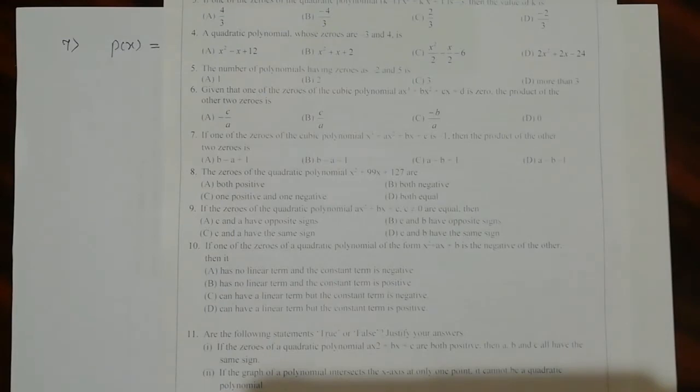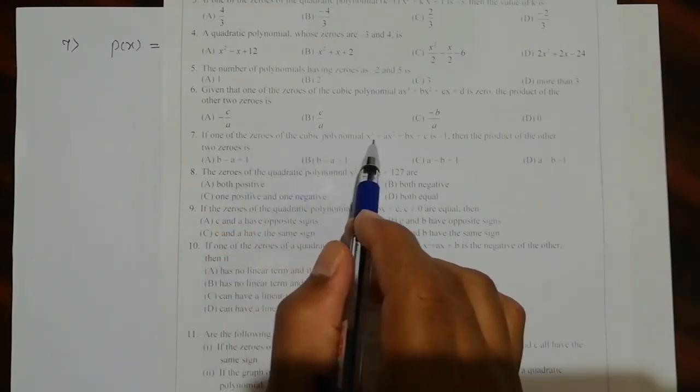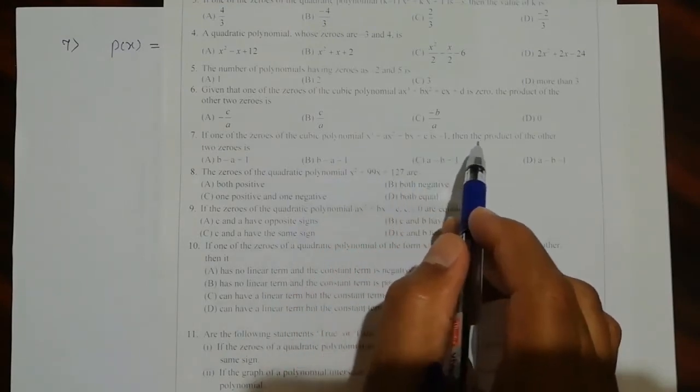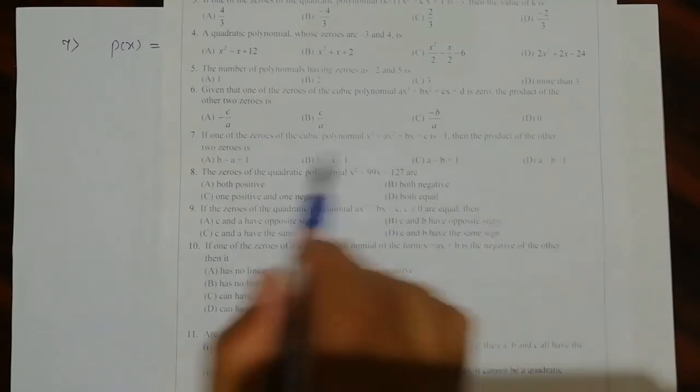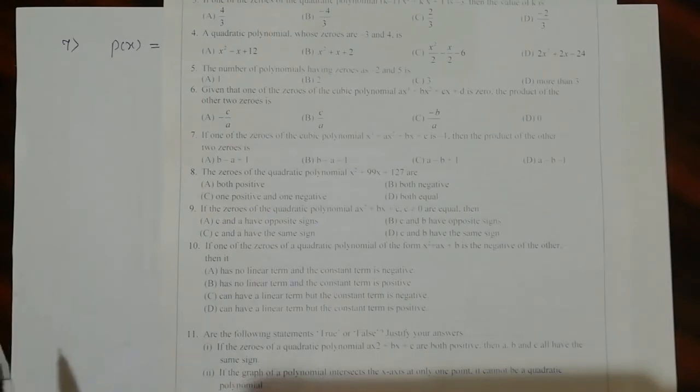Look at the seventh question. If one of the zeros of the cubic polynomial x cube plus ax square plus bx plus c is -1, then the product of the other two zeros is... It's similar to one of the previous questions, but it seems to be somewhat different, so that's why I'm going to solve this one.